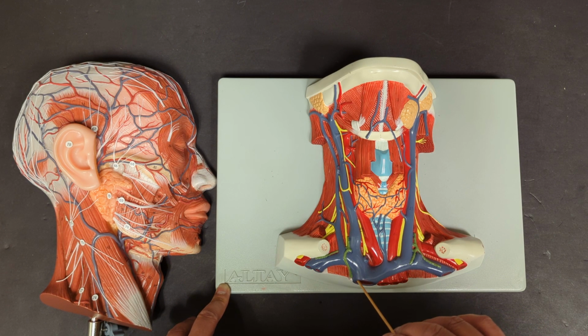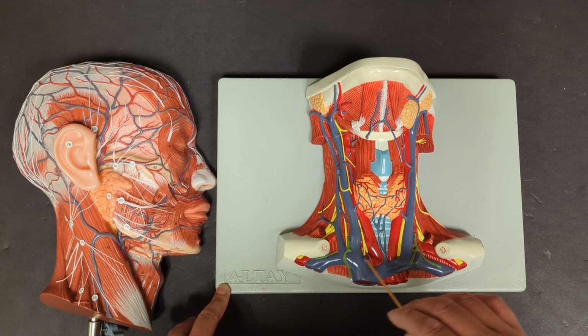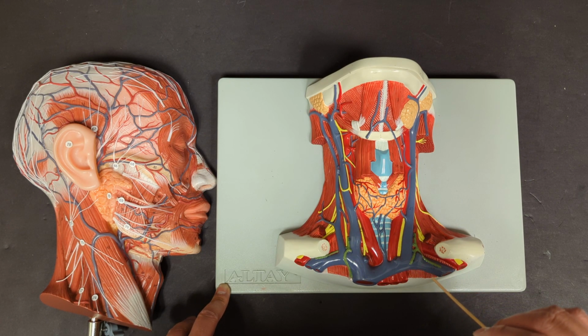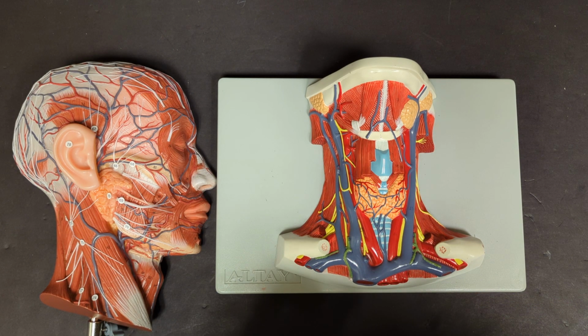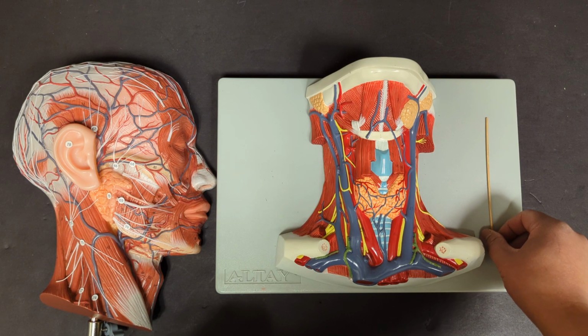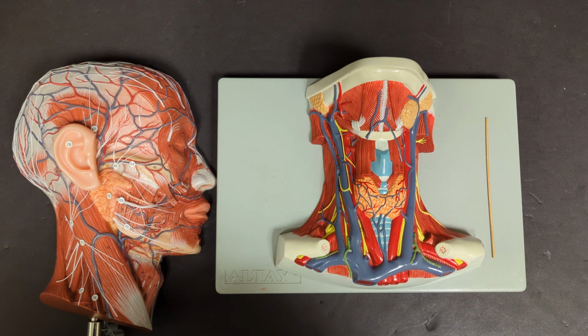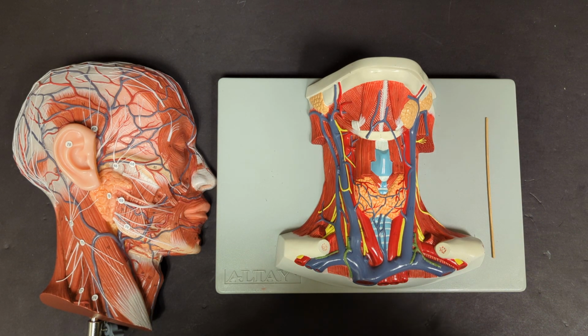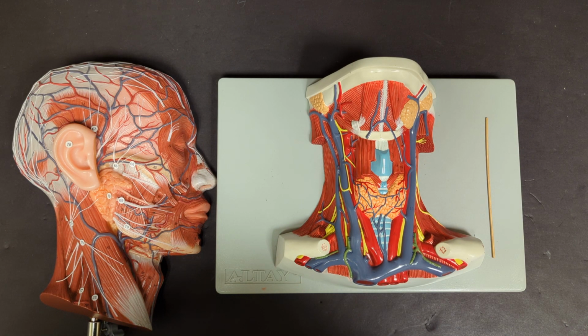When they join together right here, that's when you go back to the heart and bring blood to the superior vena cava. So this right here will be the superior vena cava, where the right and left brachiocephalic veins meet. So with that said, that should be just about it for these models regarding blood vessels. There's definitely more to take a look at, but that will be for a later day.